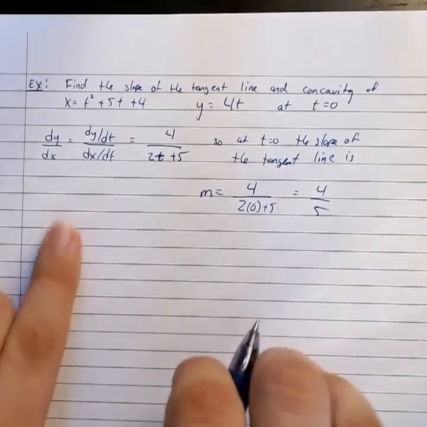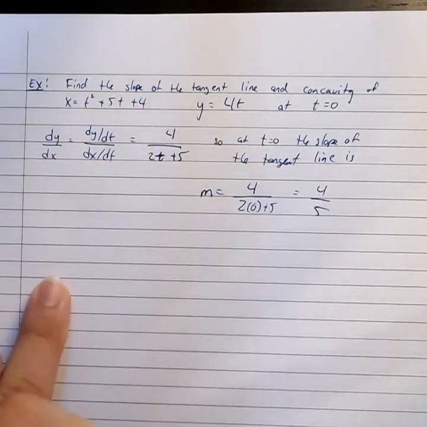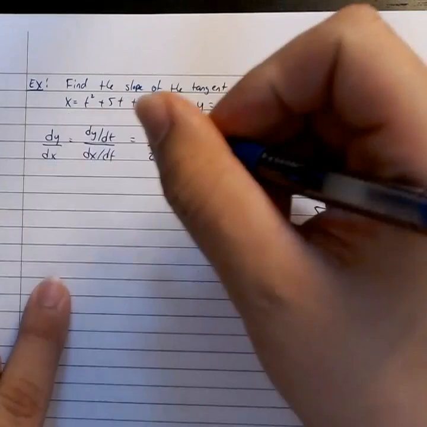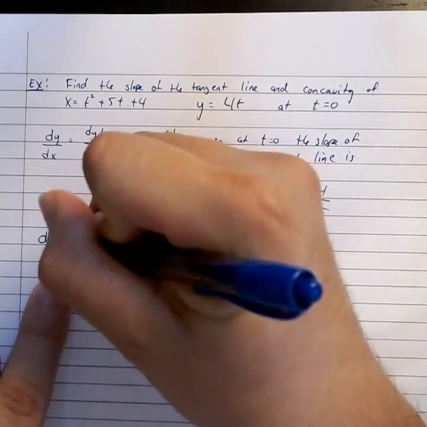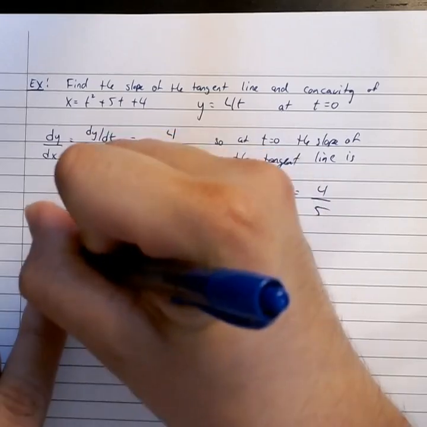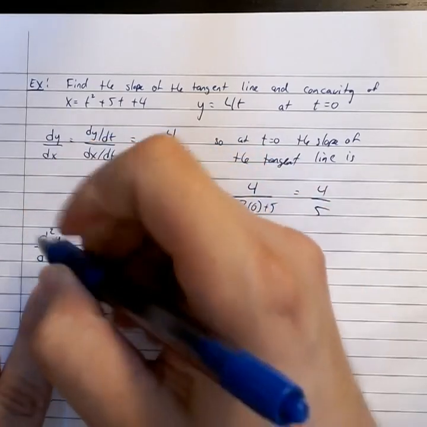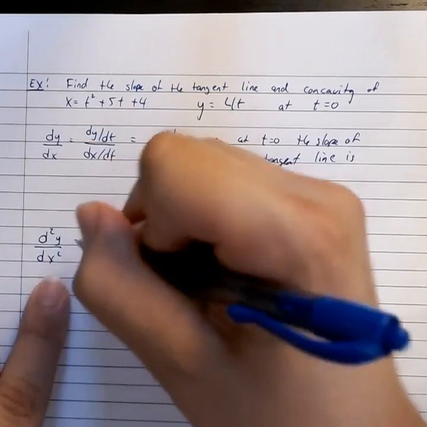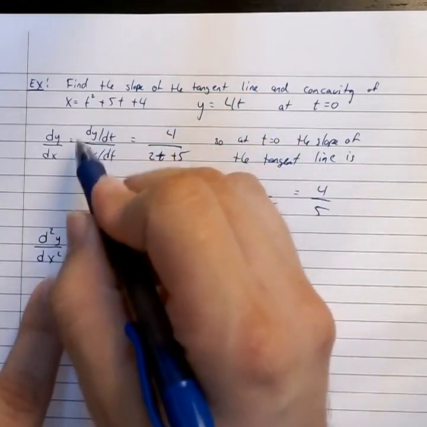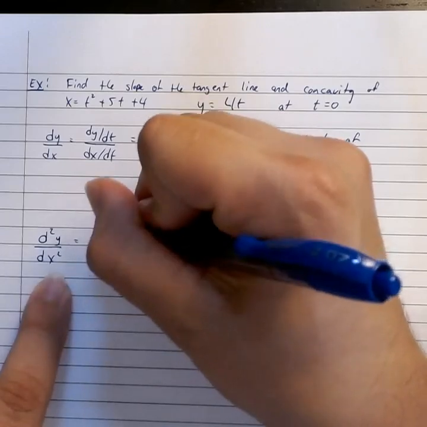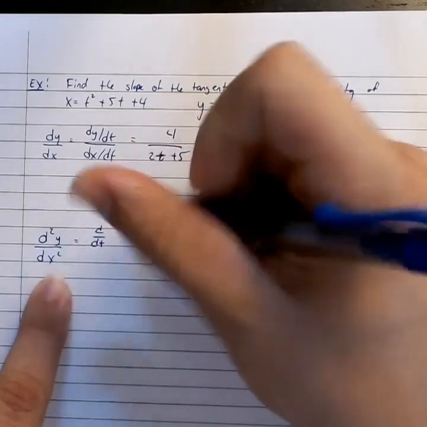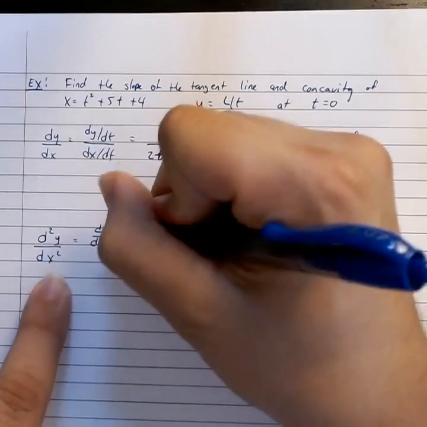Now, to find the concavity, we're going to find the second derivative. Note how we're going to find the second derivative, and we're going to use the same notation that we have in previous courses. We're going to write this as d squared y dx squared. We're going to take the derivative of the derivative. Okay, that seems simple enough. We're going to take the derivative with respect to t of this result.